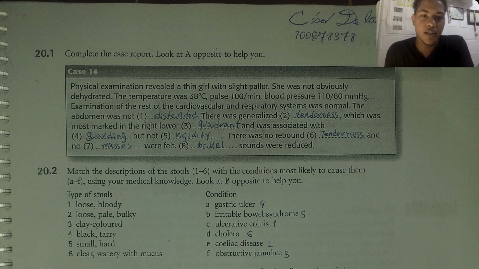is letter E, celiac disease. Number 3, clay colored is letter F, obstructive jaundice. Number 4, black tarry. Letter A, gastric ulcer. Number 5, small hard. Letter B, irritable bowel syndrome. Number 6, clear, watery with mucus. Letter D, cholera.